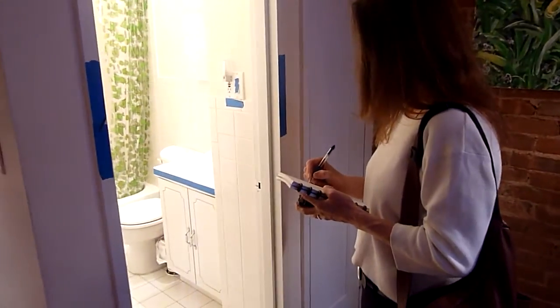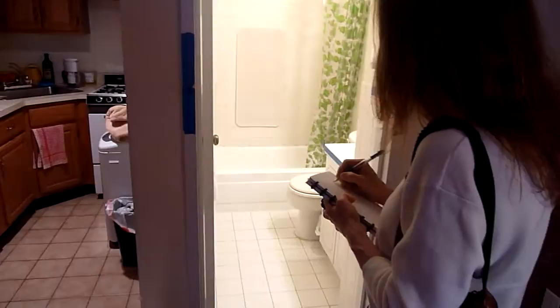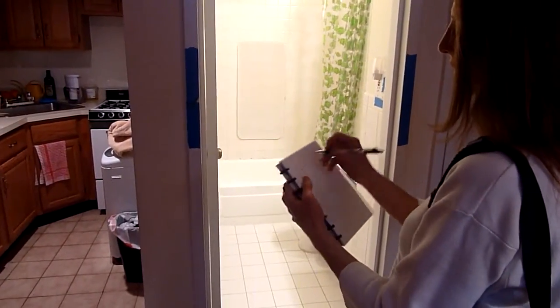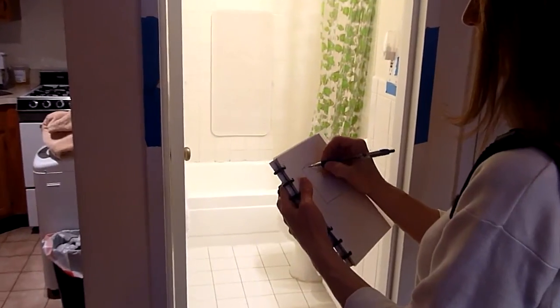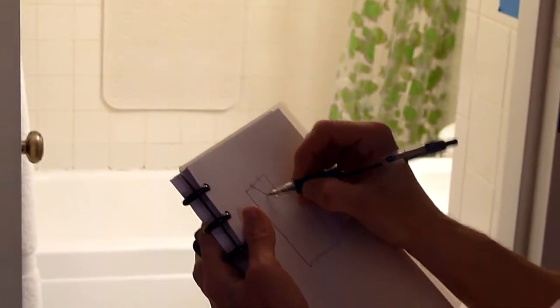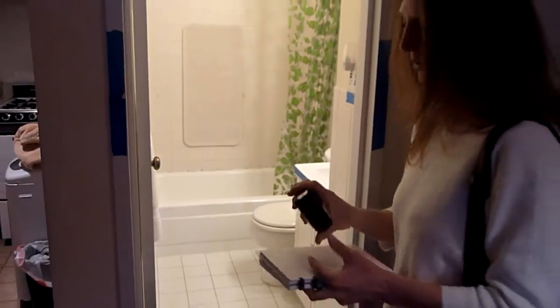And it doesn't have to be pretty. Just get it as accurate as you can. So now I've got the general shape of the bathroom. Now I need to get the measurements, including making sure you know which way the door swings. And for that, you always have to have with you a tape measure.